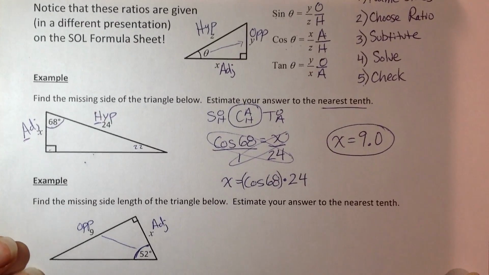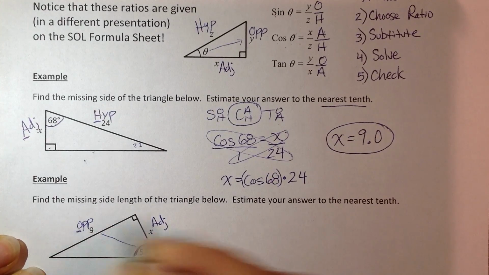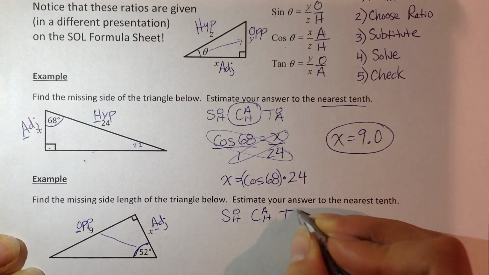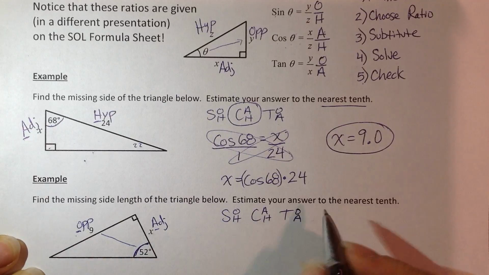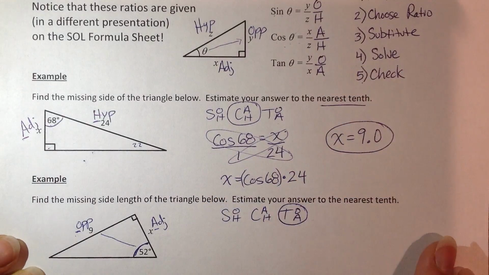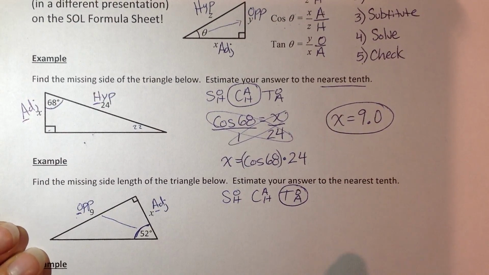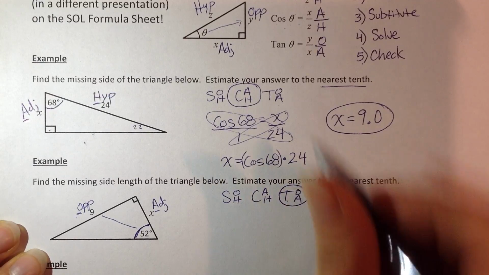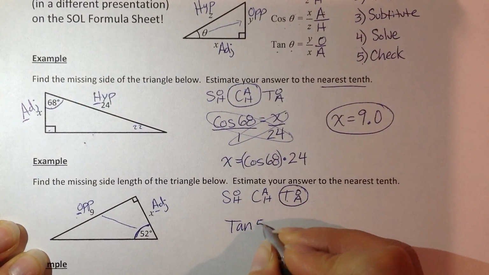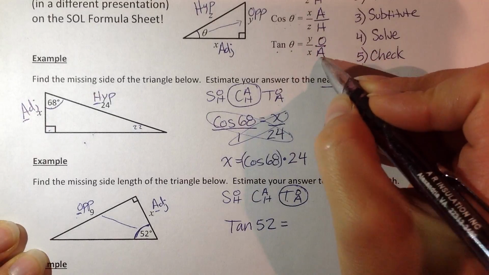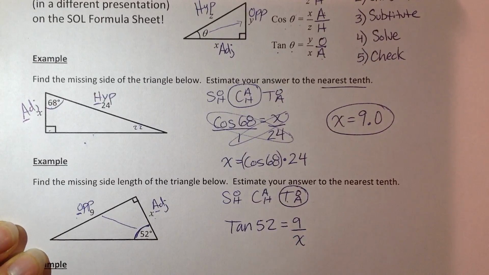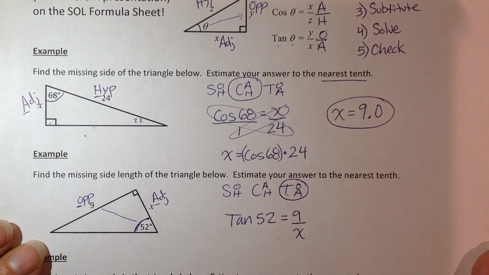Step two, choose my ratio. Opposite and adjacent. Some old hippie caught another hippie tripping on acid. O and A, right there in tangent. So step three is to substitute. I'm going to plug into my equation. Remember, it's tangent of an angle. So tangent, the angle I'm using is 52, equals opposite over adjacent. Opposite was 9. Adjacent is my unknown, x. Step three, solving.